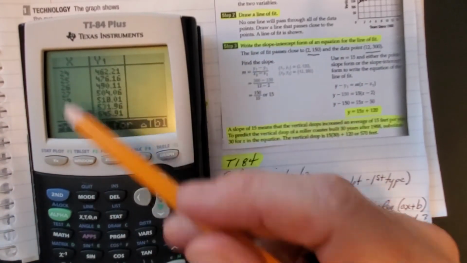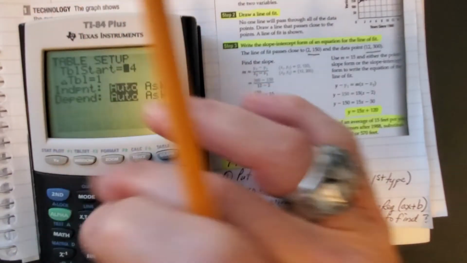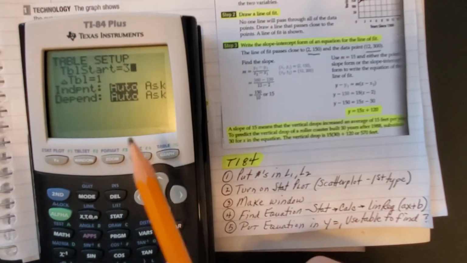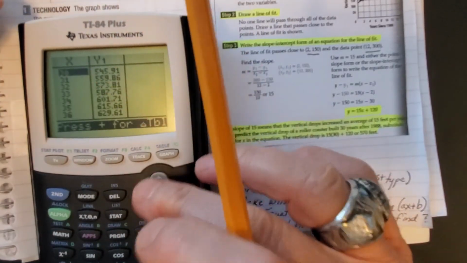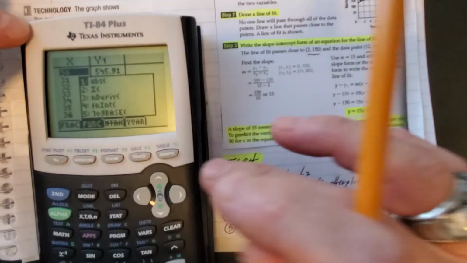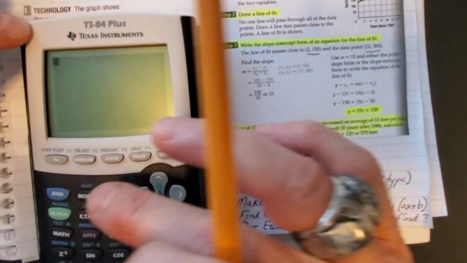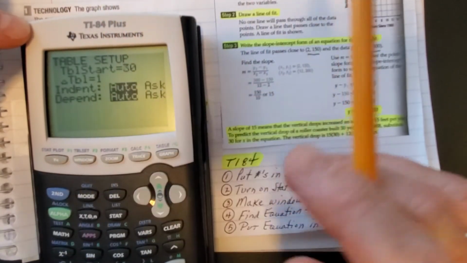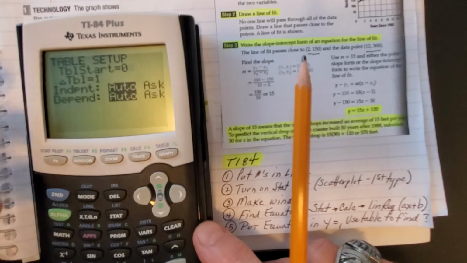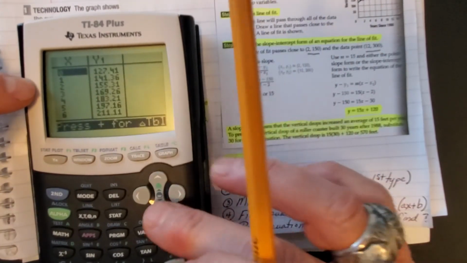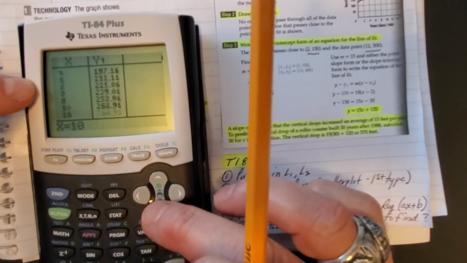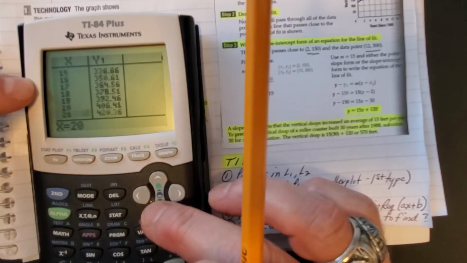Now, if you want to go down farther, you could go 2nd, Table Set, and you could go 30 right here, and it'll take you right to 30 in your table. Okay, if you go 2nd, Table Set, if you start out with 0 and then hit 2nd, Table, you're starting at 0, and you could go all the way down to 30. I'm just showing you how to get there faster.